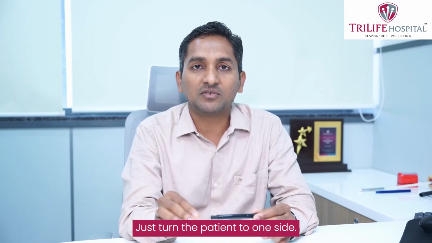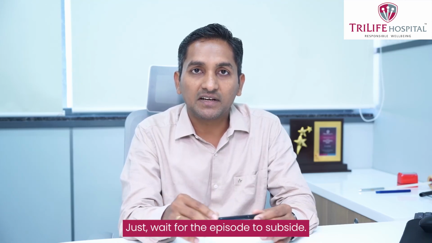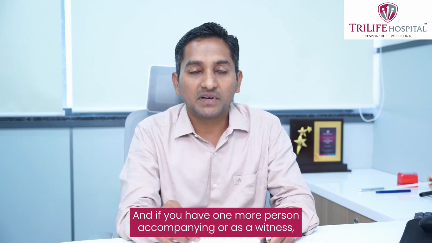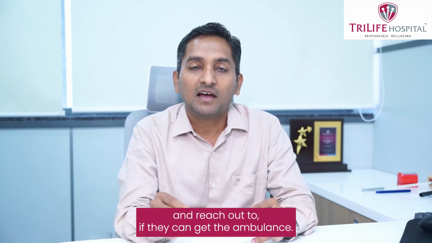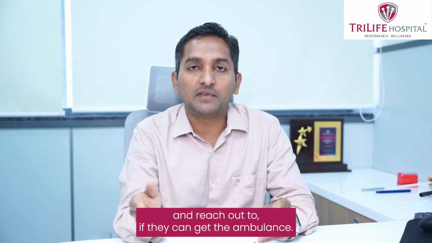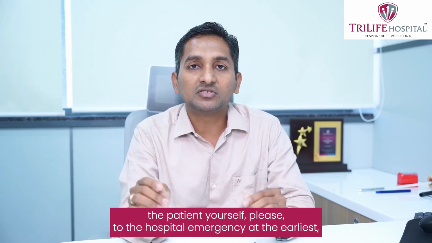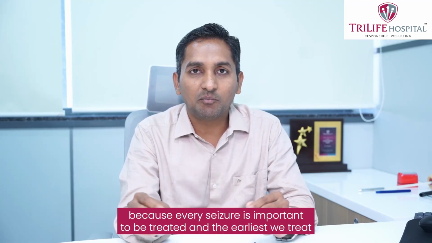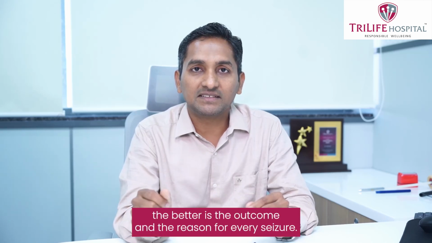Just turn the patient to one side and wait for the episode to subside. If you have one more person accompanying or as a witness, you can ask the person to immediately contact a nearby hospital and see if they can get an ambulance, or you can transport the patient yourself. Reach the hospital emergency at the earliest, because every seizure is important to be treated, and the earlier we treat, the better is the outcome.